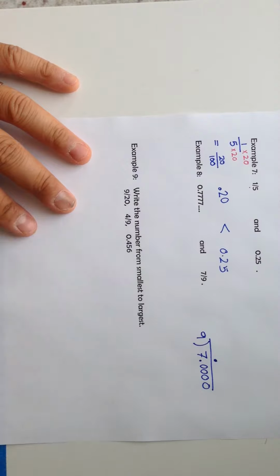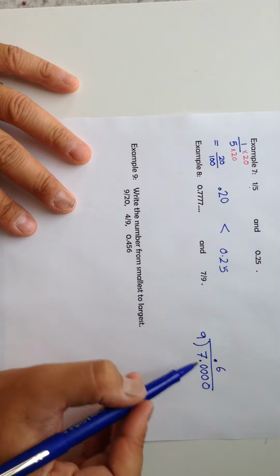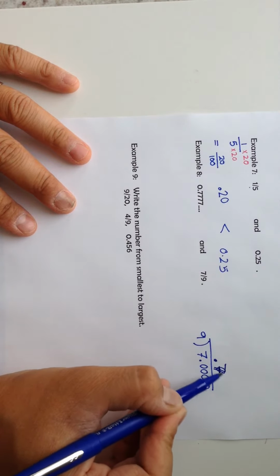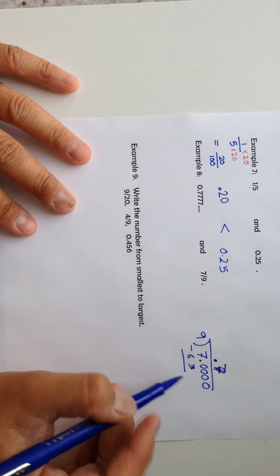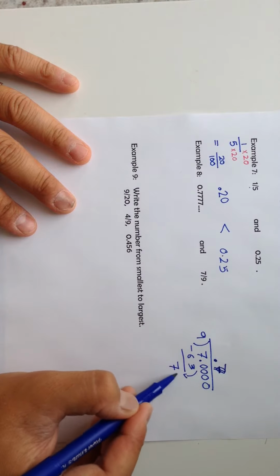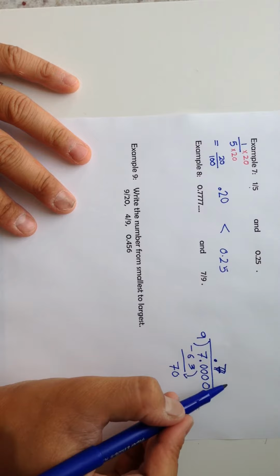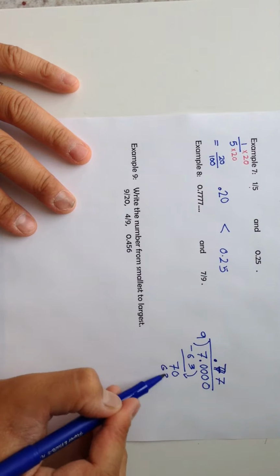9 goes into 70, 7 times. 7 times 9 is 63. Subtract, you have a remainder of 7. Bring down the 0. 9 goes into 70 7 times. 7 times 9 is 63.